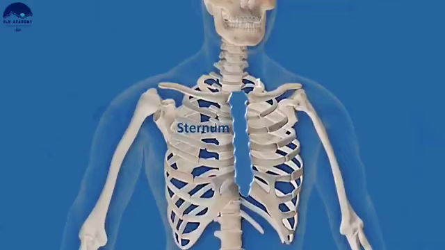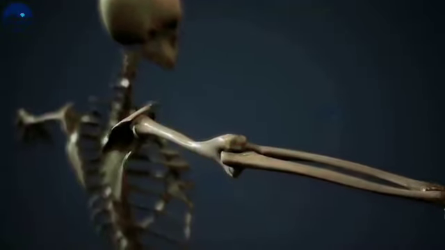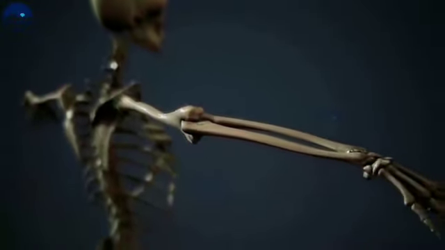Sternum. The sternum is a long, flat bone that forms the front of the rib cage. The cartilages of the top 7 ribs join with the sternum.